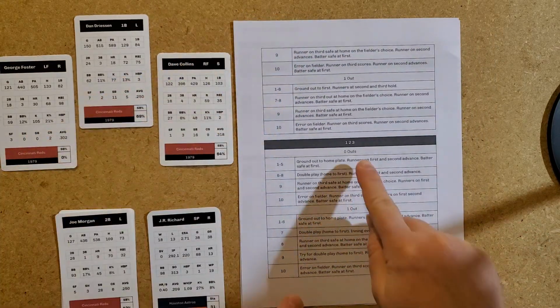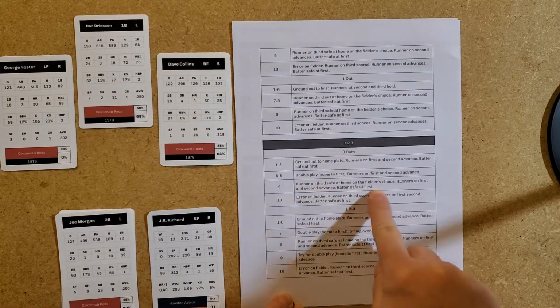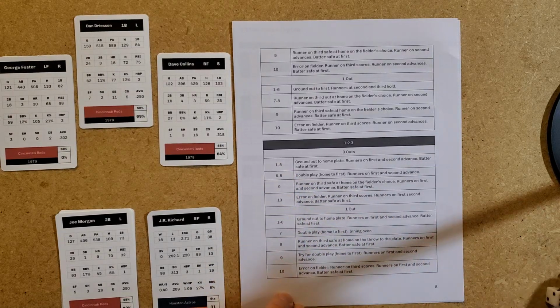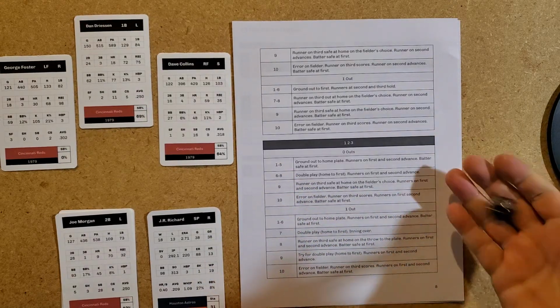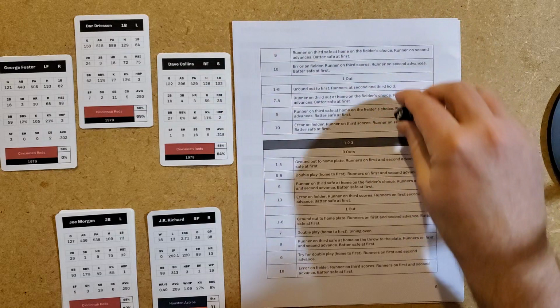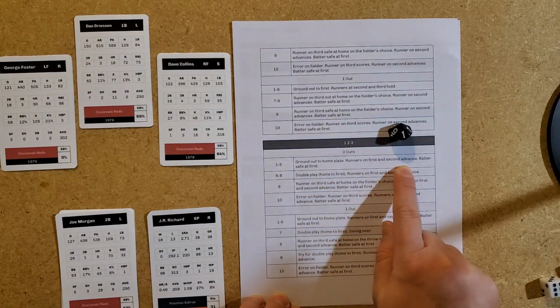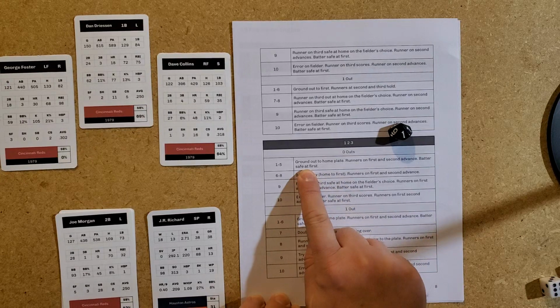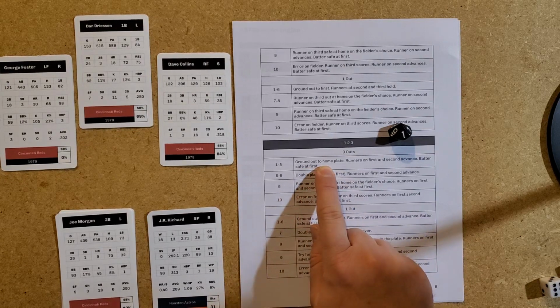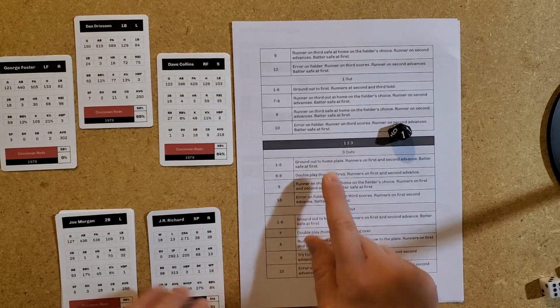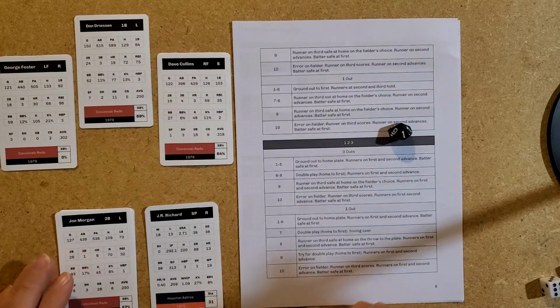So infield in, we have bases loaded with nobody out, and so we're going to roll against this part of the chart here. So let's see what we got. We got a 1. That's a ground out to home plate. Runners on first and second advance. The batter is safe at first. So that should say ground out at home plate, not to home plate.